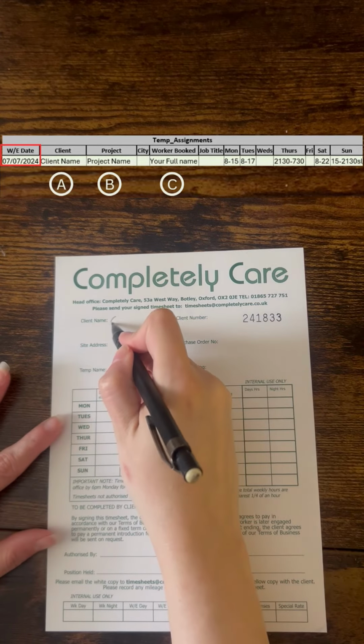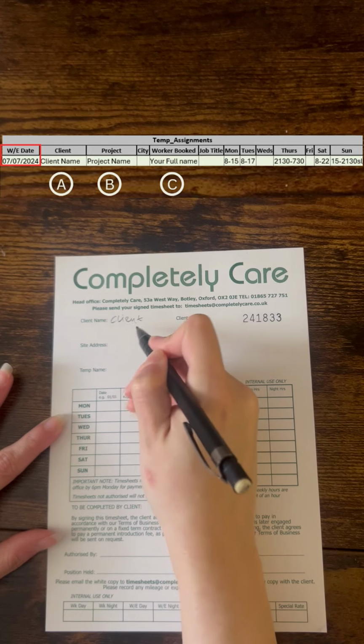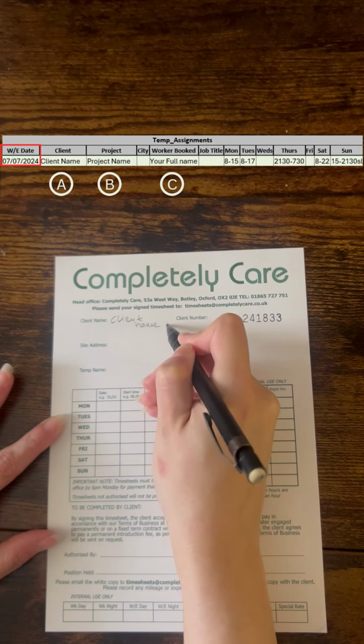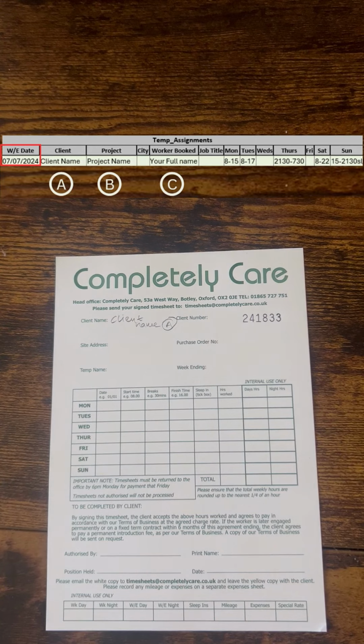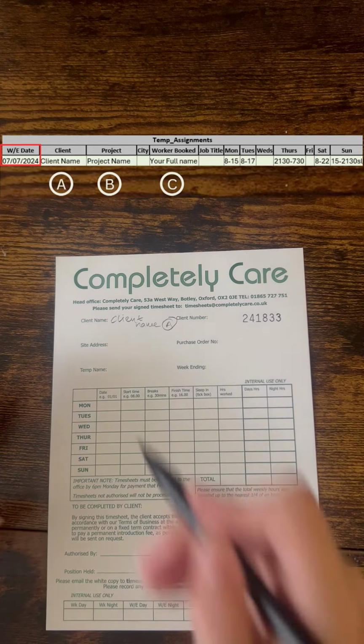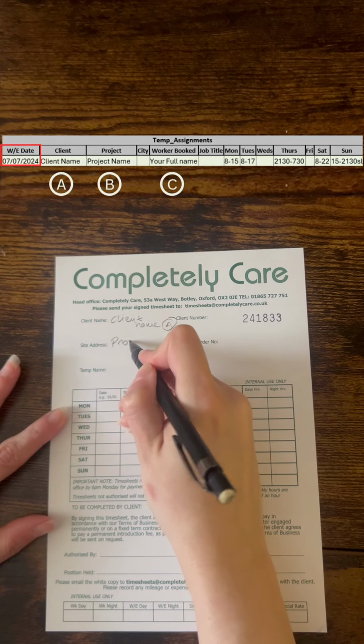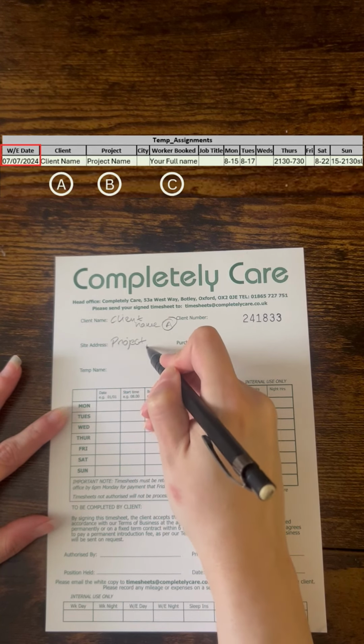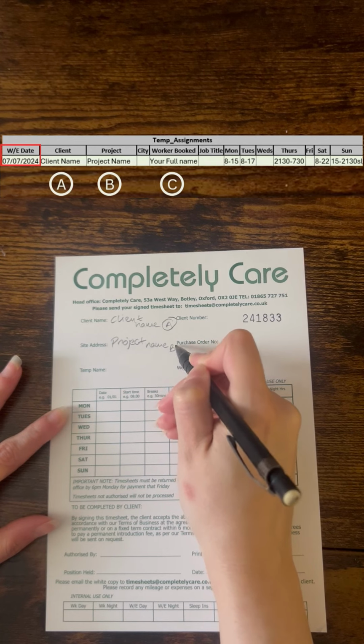First, add the name of the client, which for the purpose of this video has been labeled with letter A. Next, add the project name, labeled with letter B. Make sure both client and project names match the ones given on your rota.